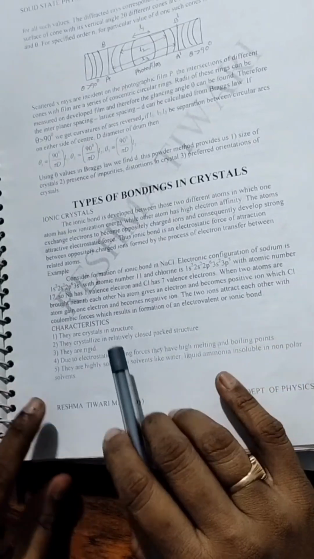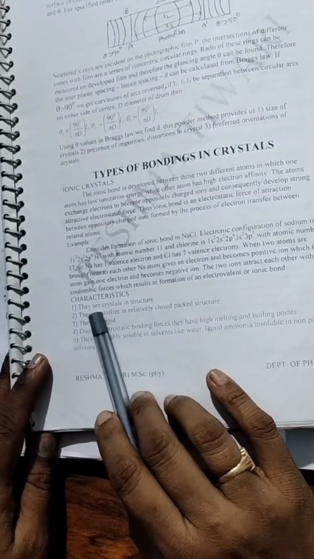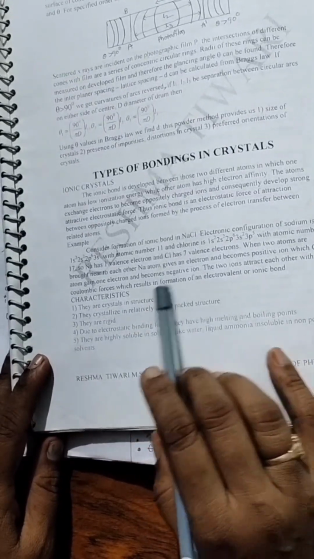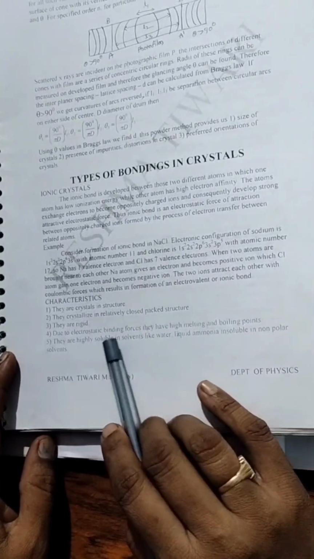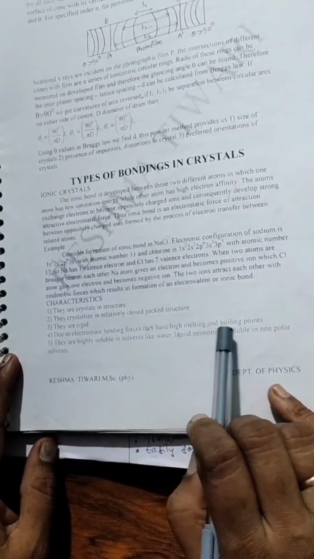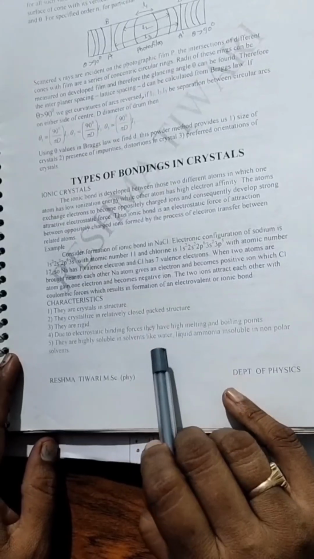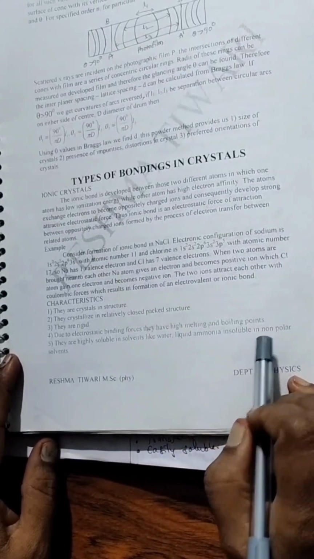Now, the characteristics: they are crystalline in structure. They crystallize in relatively close packed structures. They are rigid. Due to electrostatic binding forces, they have high melting and boiling points. They are highly soluble in solvents like water and liquid ammonia, and insoluble in nonpolar solvents. Now, this is about ionic crystals.